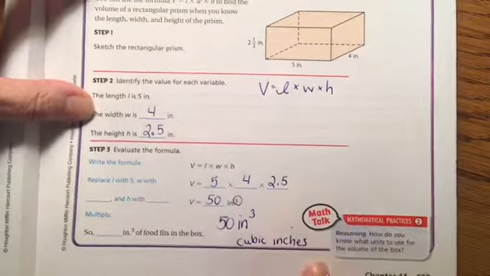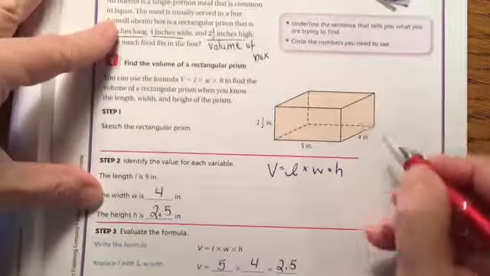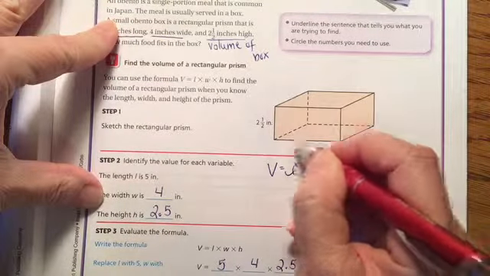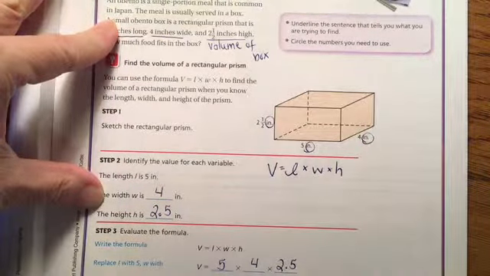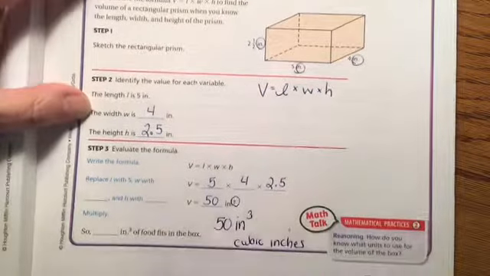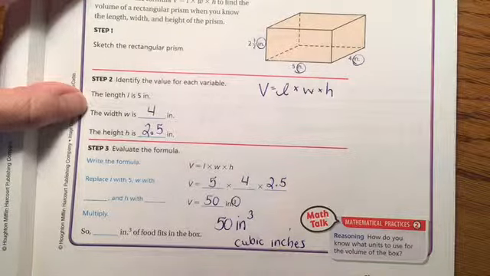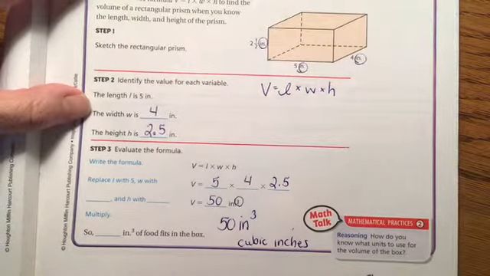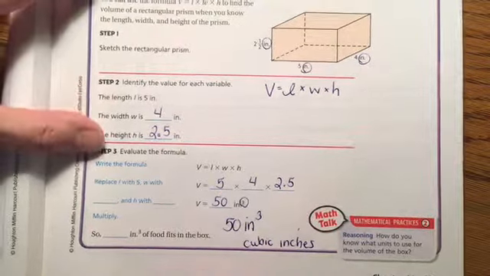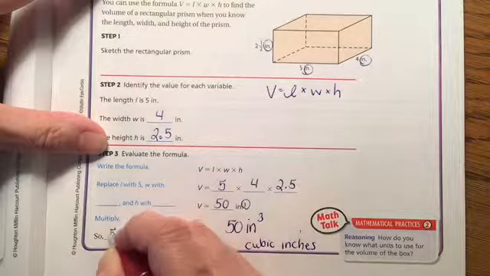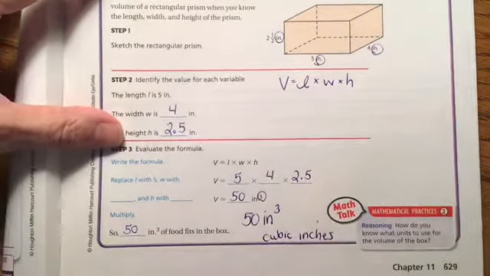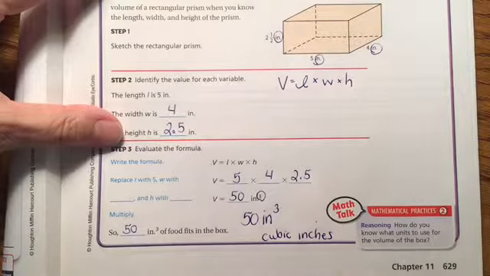Why is that? Because I have 1, 2, 3 different dimensions I'm multiplying together. So inch times inch times inch is inches to the third power. Cubic means the exponent of 3. So our box contains 50 cubic inches worth of space, or food would fit in there.